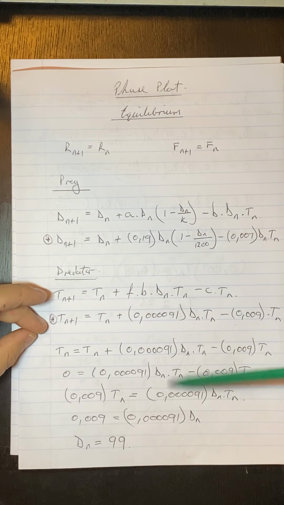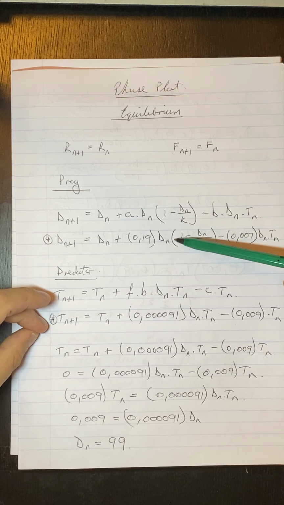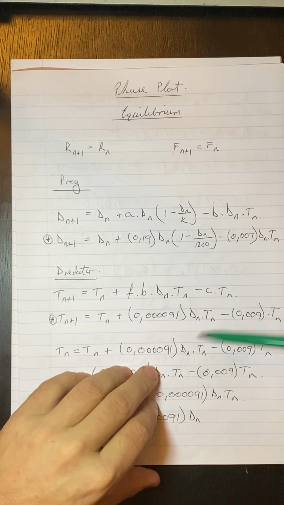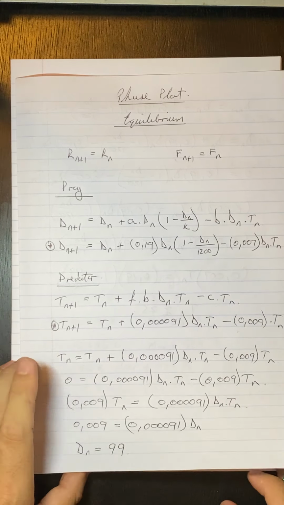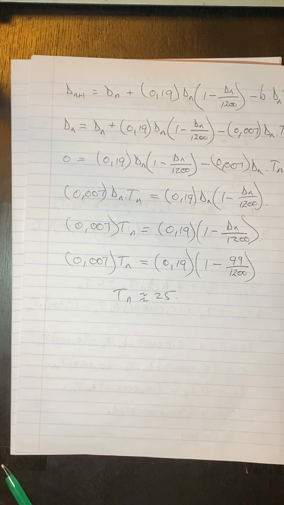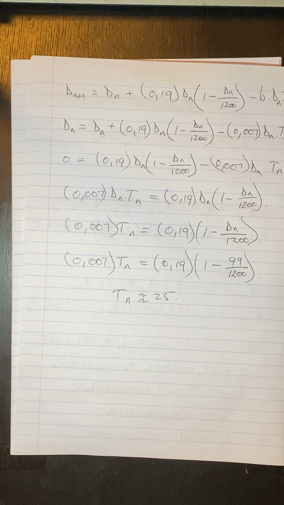Once you've got your prey, you can use your prey model to solve for the predator, and you're going to use your value that you got here for your prey, in this one over here. Okay, to get rid of that. And that is how you solve your equilibrium points or your stable points algebraically.